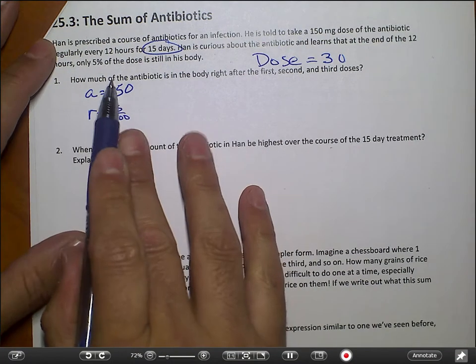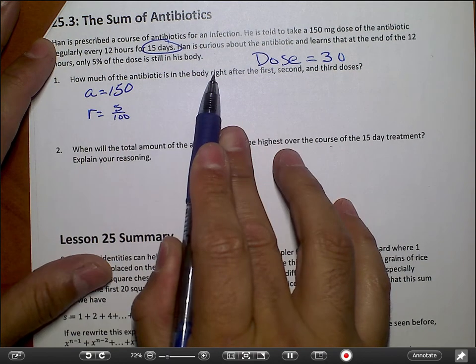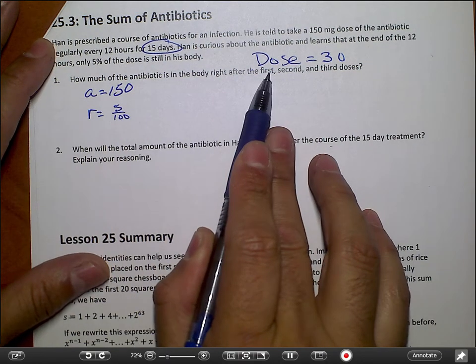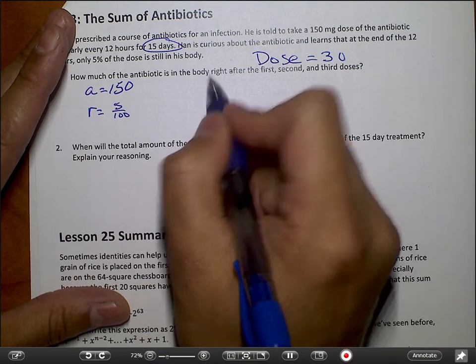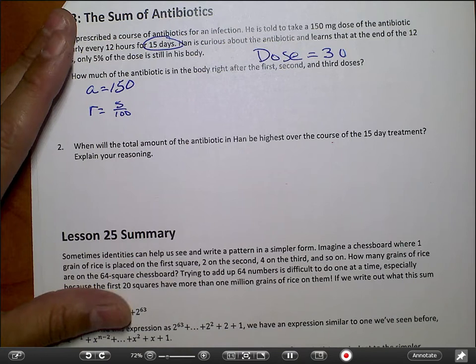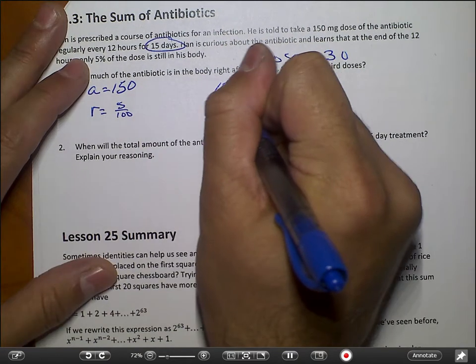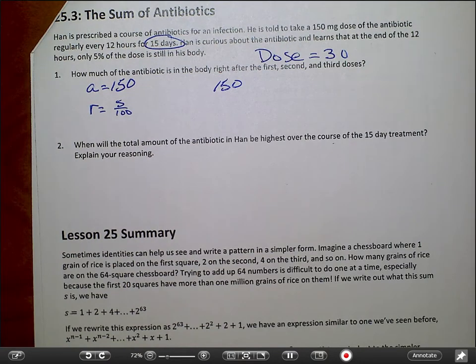So how much of the antibiotic is in the body after the first dose? First dose is going to be what? 150. Did you just take a dose? The whole thing, yes, you took the whole thing, right? Now, by the time you take the second dose, did you still have some left over from the first one? Yes.